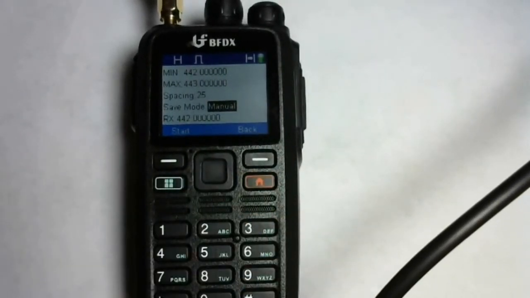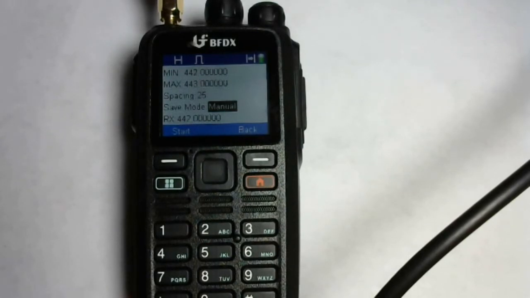Manual and automatic. In the manual mode, when you want to save the channel information, it will ask you if you want to save it in the current channel or in the next free channel. If you're in the automatic mode, it will save it in the next free channel slot. So that's why we recommend setting yourself up with some blank zones so that you can then scan and save the channels if you want to.